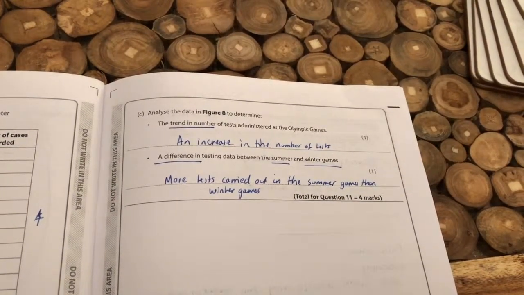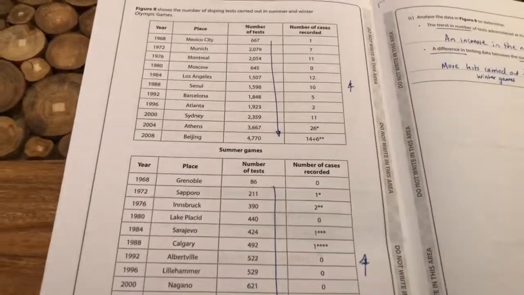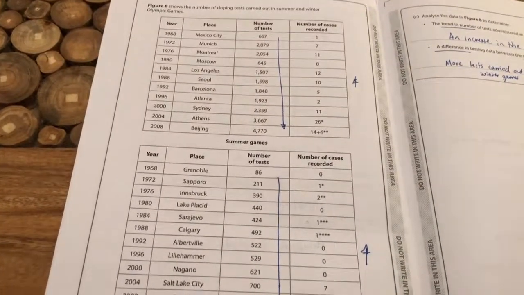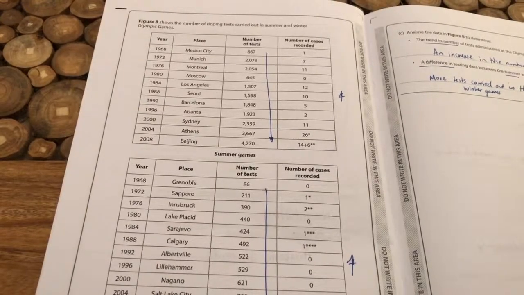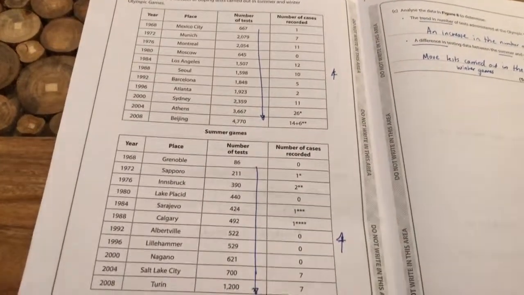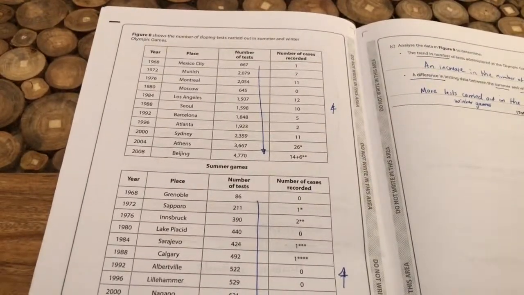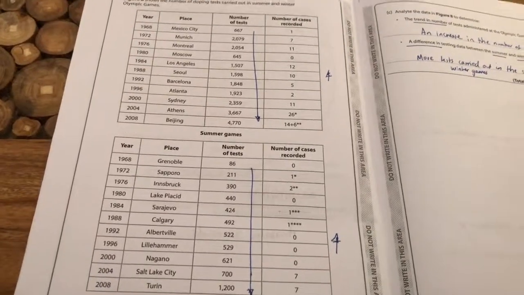A difference in testing data between the Summer and Winter Games. So we can look at a really simplistic way: how many were carried out in the summer and how many were carried out in the winter. One of the biggest differences is that more tests were carried out by volume, or more cases were recorded, either or, both accepted answers, in the Summer Games compared to the Winter Games.